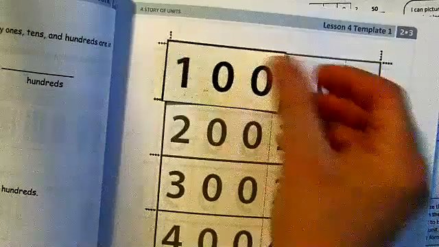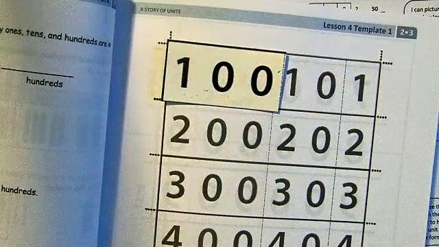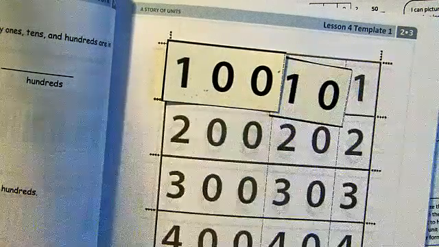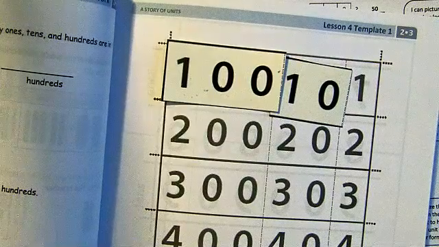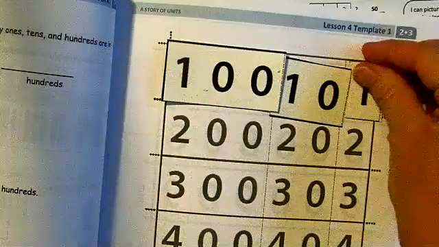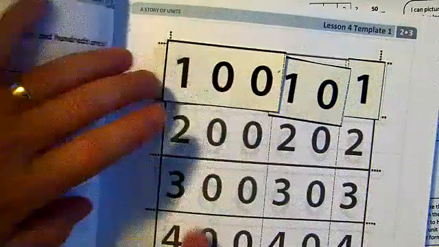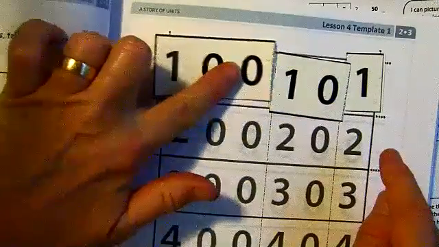There's 100. There's the 10. And then there's a 1. Oh, I could have lost my 1. And there's a 1, right? This is how you're cutting them apart. So you cut the rows apart, but then you're cutting the numbers.